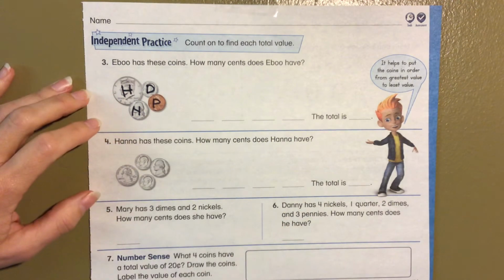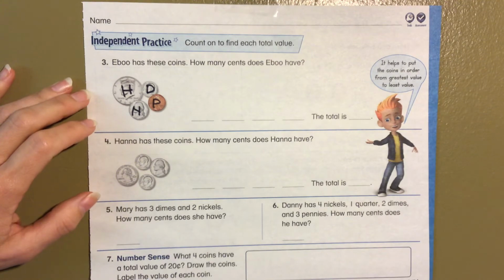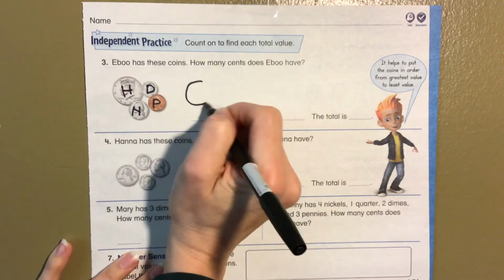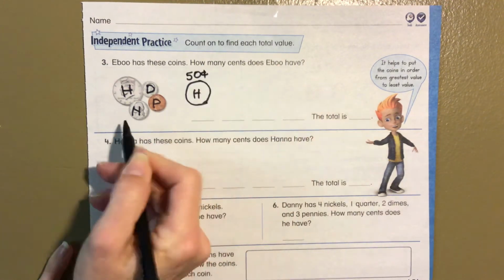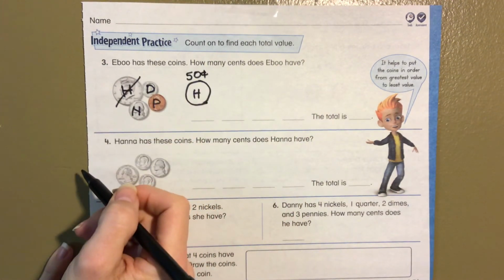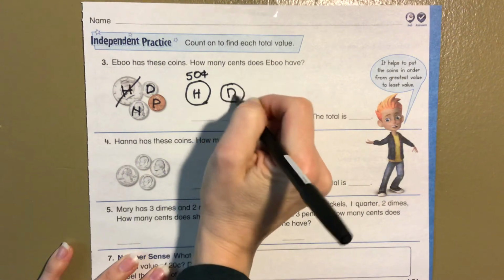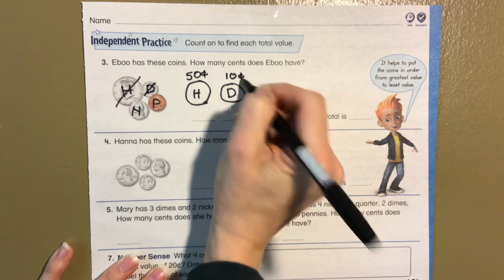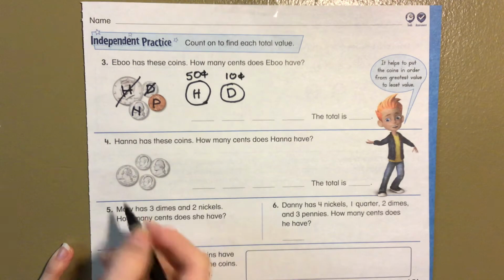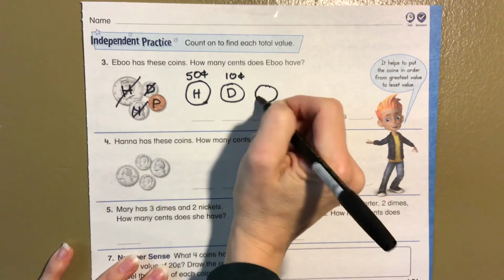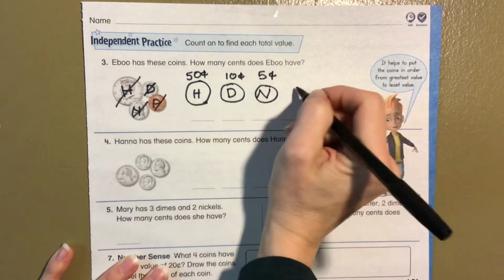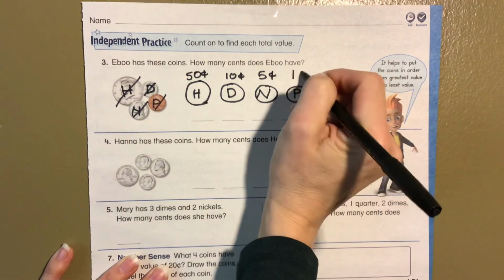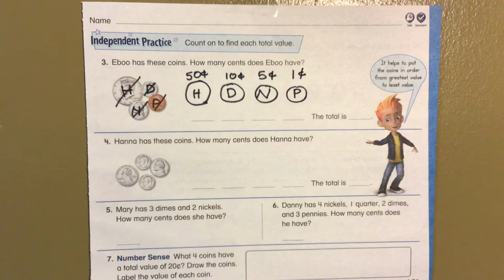Okay, now we're going to put them in order from greatest to least value, and then we're going to add them up. So I'm going to put my half dollar first. I know a half dollar is 50 cents. Okay, what's our next largest one? Yep, a dime is worth 10 cents. Okay, what's our next largest one? A nickel. So let's put a nickel on there for 5 cents. And then our penny here is 1 cent. Then at the bottom, we're going to add them all up.